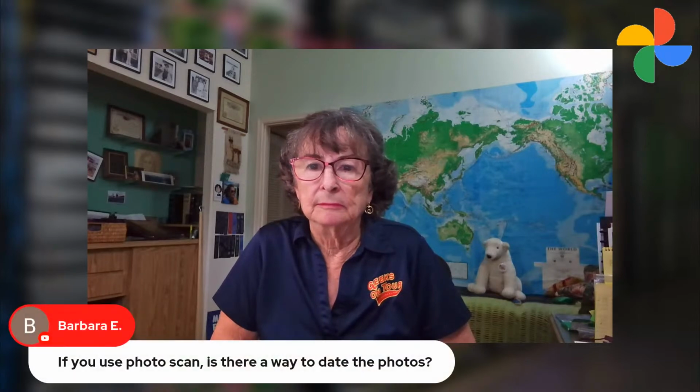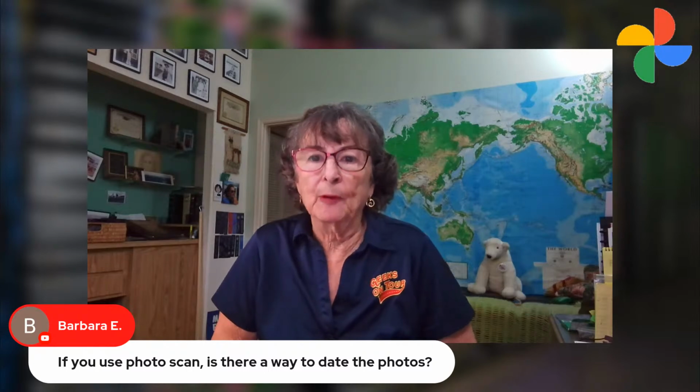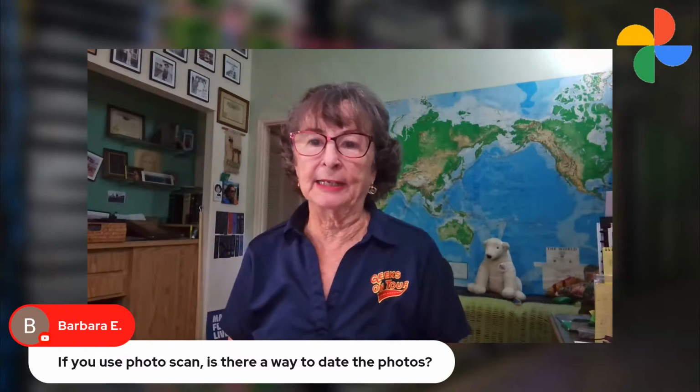Good. I'll check again. If you use photo scan, is there a way to date the photos? I think hopefully she wrote that before I showed it. I did show you can change the date. And that is something that has improved with Google Photos. It used to be that you could only do that on the computer, and then it happened to the iPhone, and now it's on the Android. So you can change the date on all.